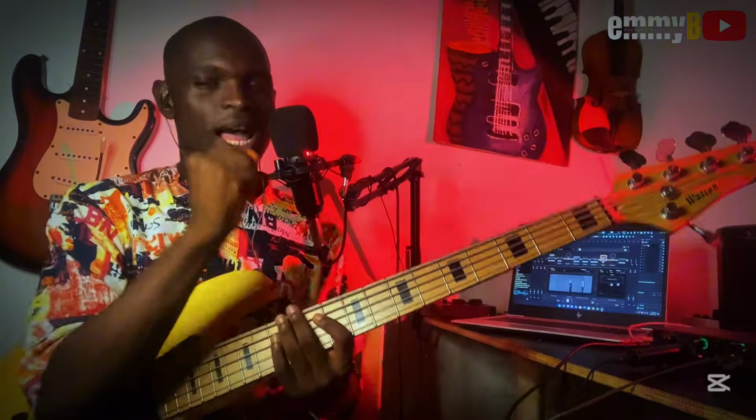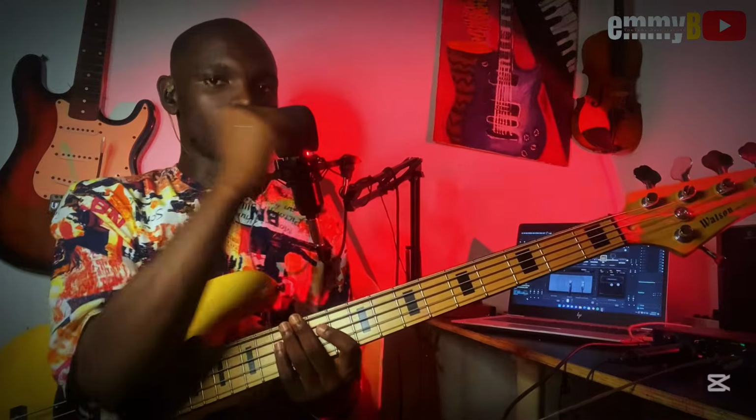Even with this kind of grooves I'm playing, I can still stay with a steady groove, but then you notice that I have to make it punchy to stay with the kick. Tum tum tum. That steady kick.